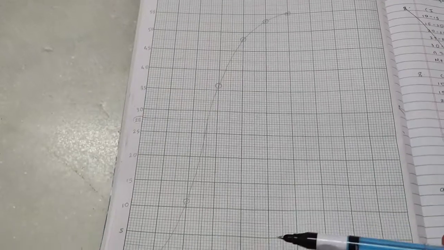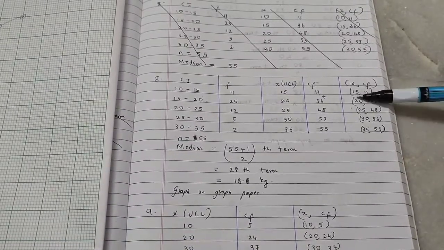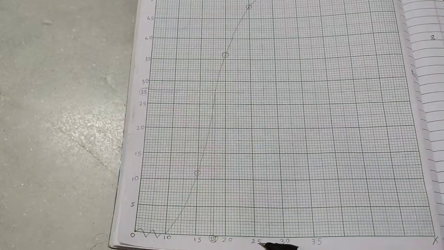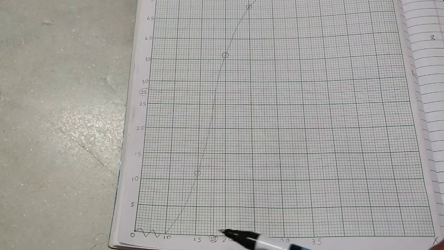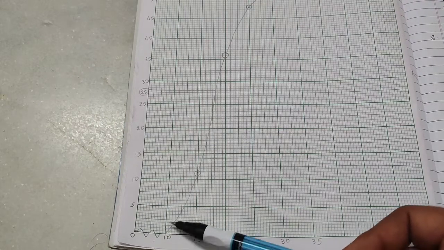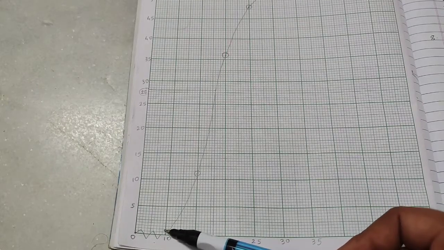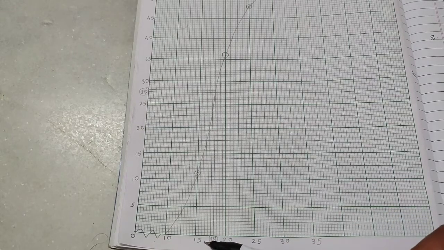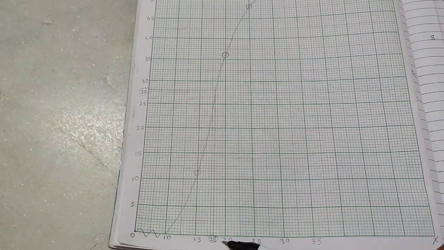You have to choose an appropriate scale. The x values were ranging from 15 to 35. Biggest number is 35. So I can afford to take 2 centimeters as 5 units. But I didn't mention 5. It was not required. I jumped. So whenever you're jumping, you have to show a kink. Because it's not possible that here there is a difference of 10 and then there is a difference of 5. That's not symmetrical. That's not allowed. In that case, show a kink out here. And then I started 10, 15, 20, 25, 30, 35.